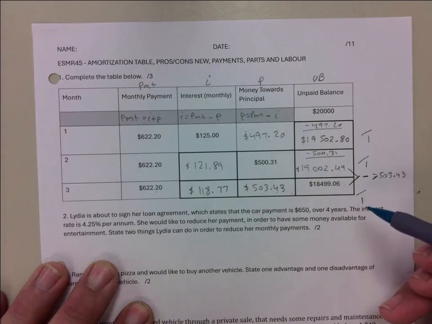Okay. So I will say this, each row gets a mark. So basically every cell gets half a mark, if you want to put it that way.